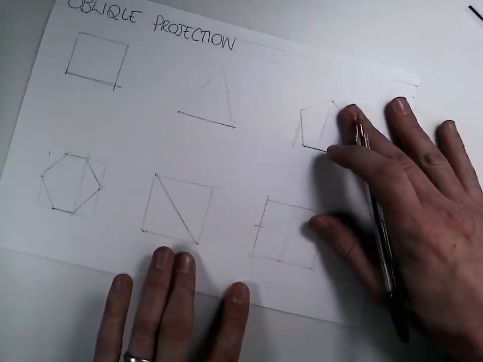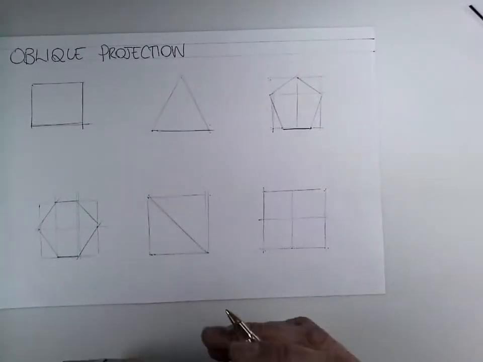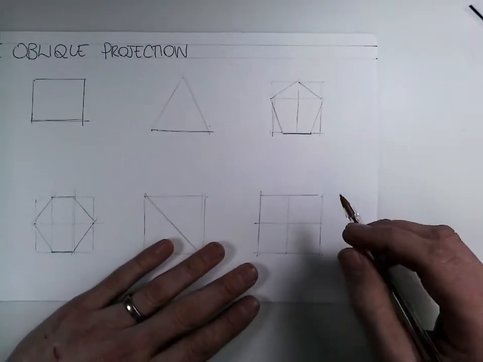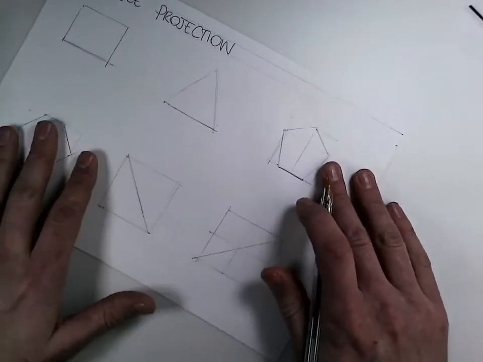obviously in the oblique projection we're going to create just a generic circle. If it's a perspective view, it would be an ellipse. So it's important to distinguish the two.